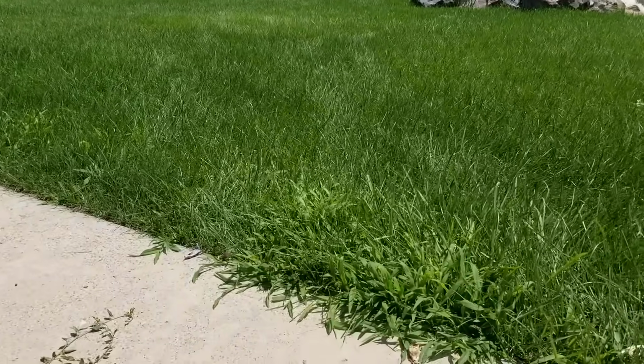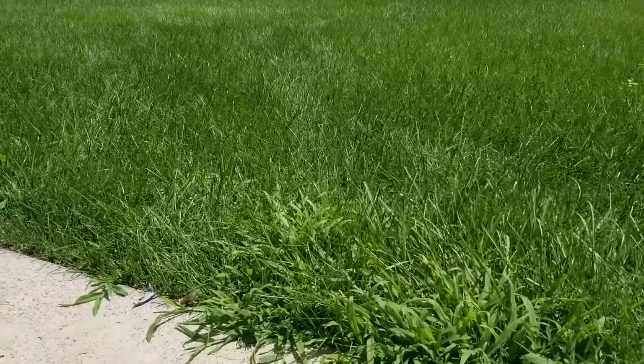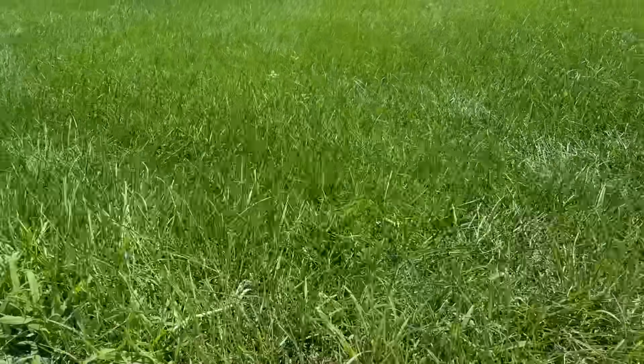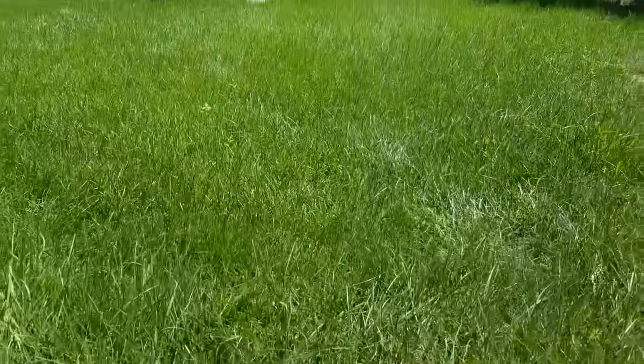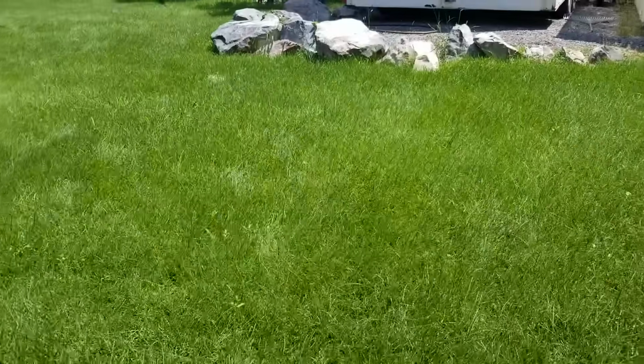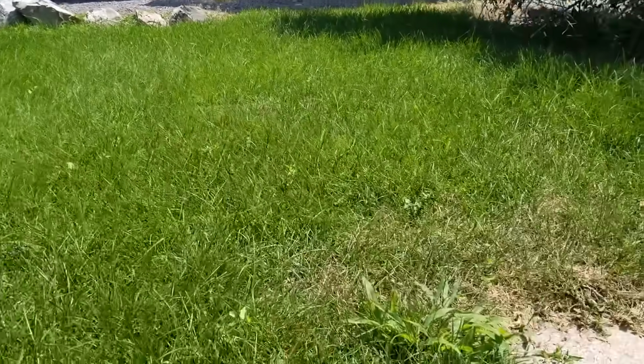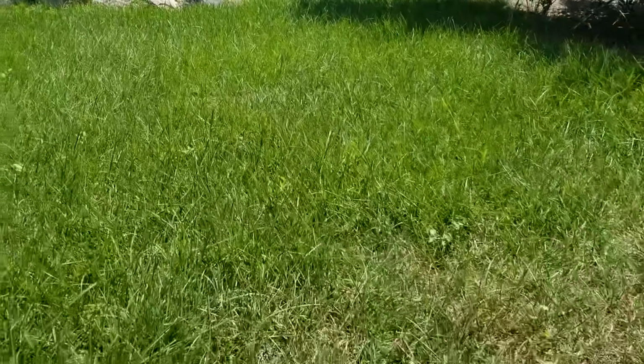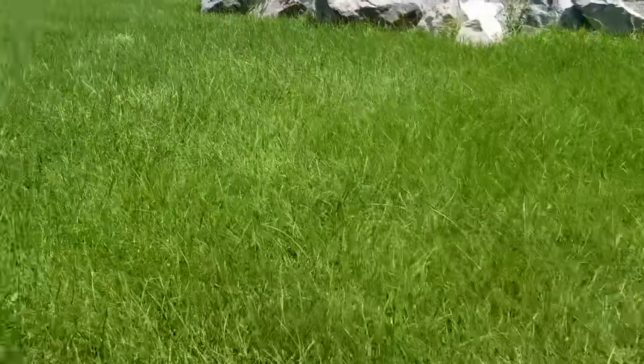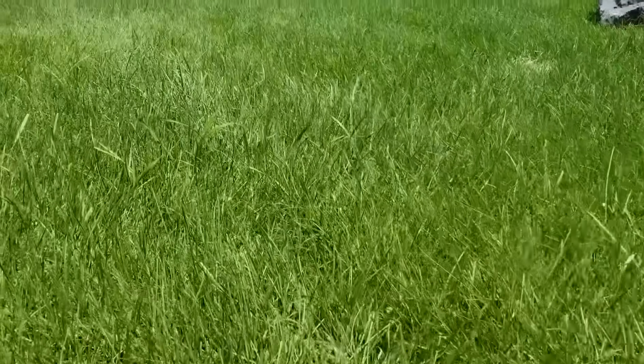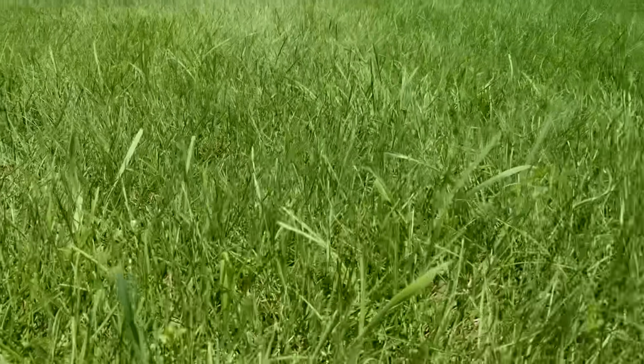This lawn has a little bit of everything in it. You can see right here, we've got some less desirable grasses right next to each other. Traveling through the lawn, we've got more less desirable grasses, and it just keeps going. Again, the base of this lawn is a Kentucky bluegrass, but they've got these wide leaf grasses.